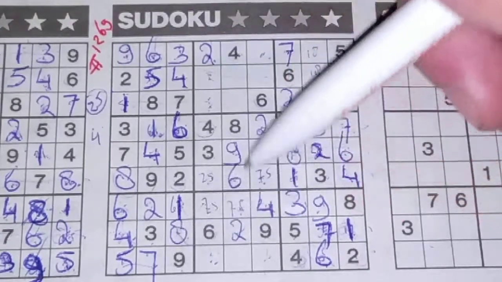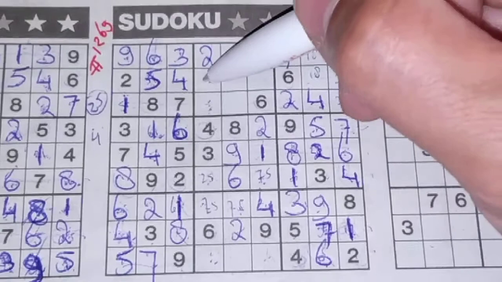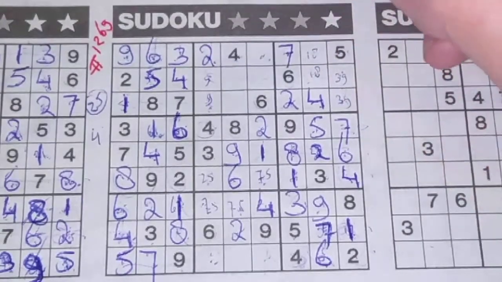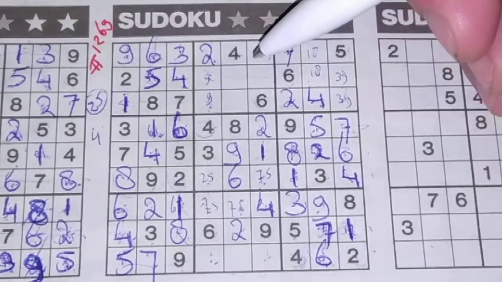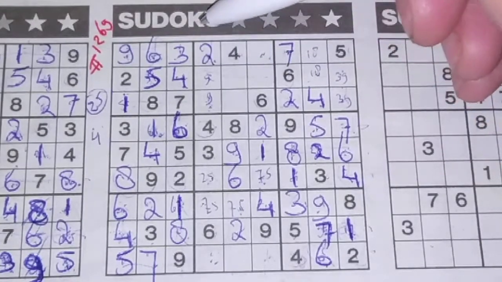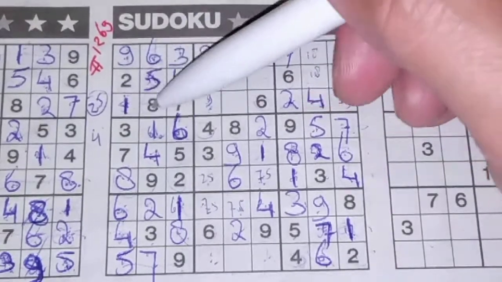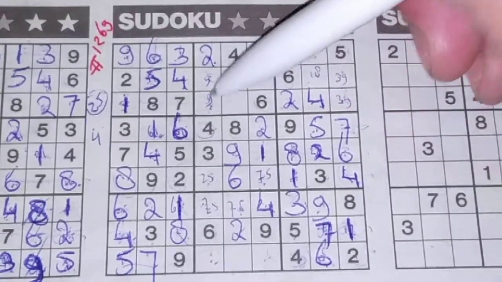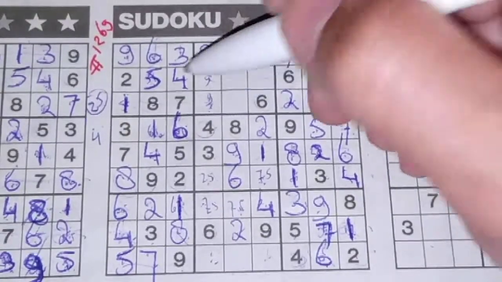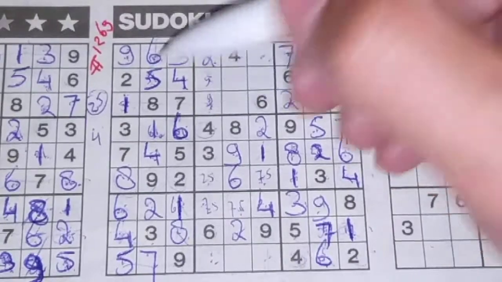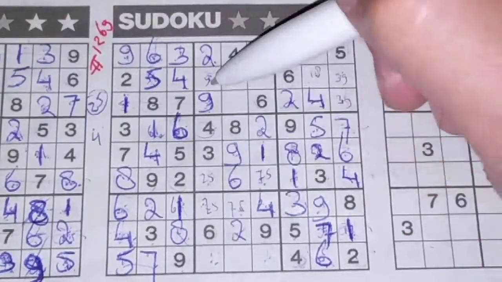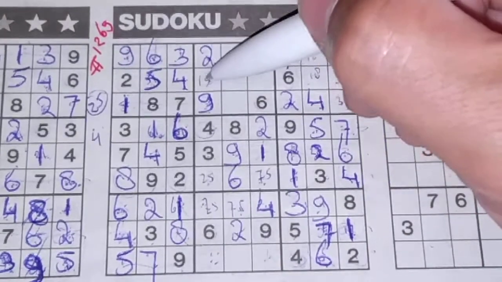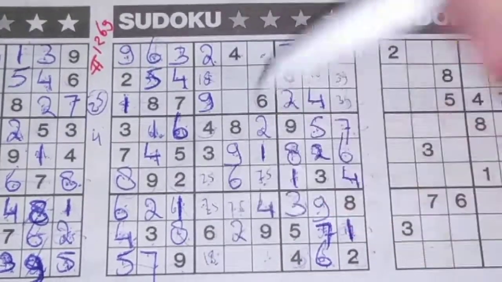We have a 9 here. So the 9 should be there. 1, 8, and 9. We have a 1 and an 8 here. So this should be the 9. Here cannot be the 1 and an 8. 1 and an 8 should be there.